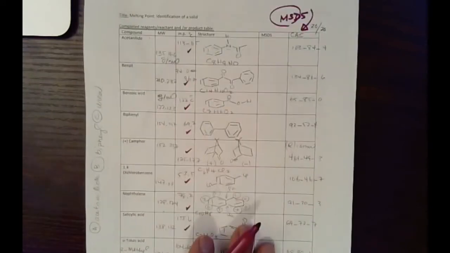And this page is what I said. I usually do it myself before the lab. So I looked up the structure, look up the registry numbers, etc., etc. So use this to fill out the other lab report.